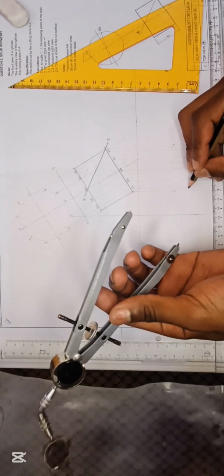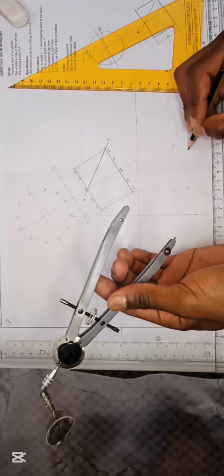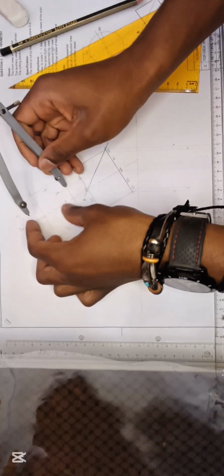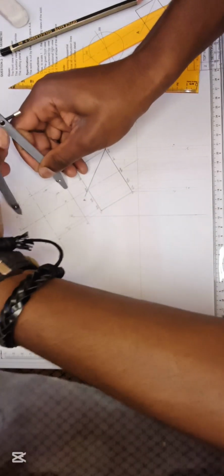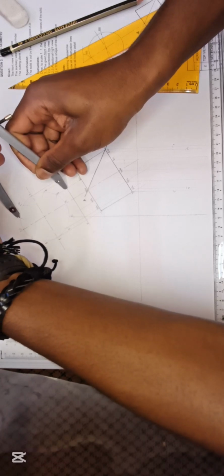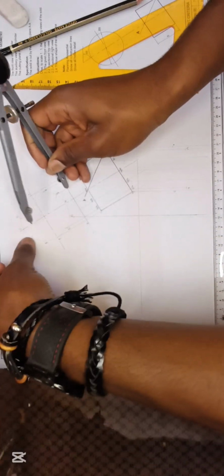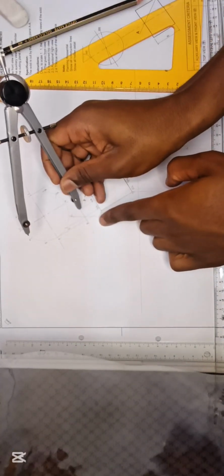This thing is very simple, guys. If you understand the basics, it's going to be very simple for you. And then I'm standing on line 3 and 11. I'm fetching my point 11, and point 11 is the same distance as point 9 away from our XY line. You can check.